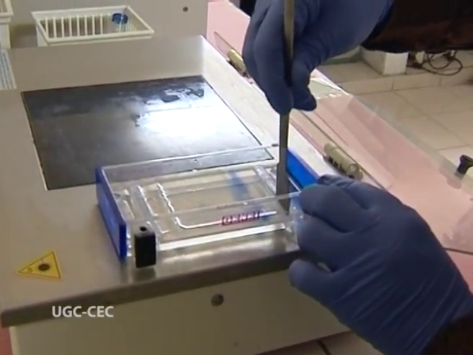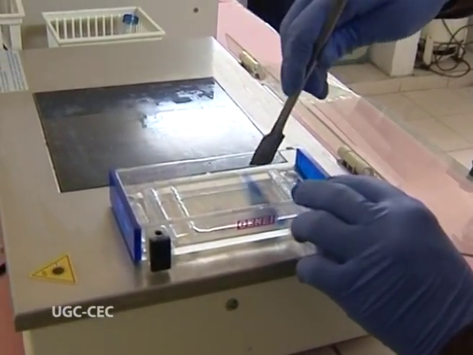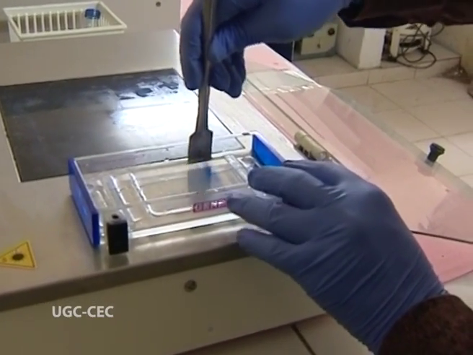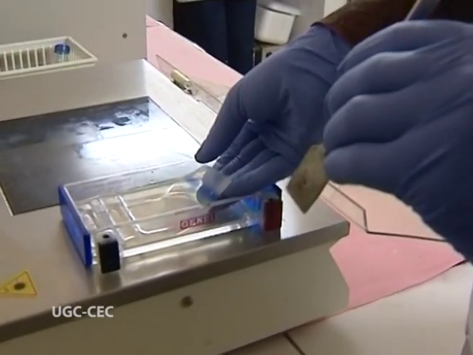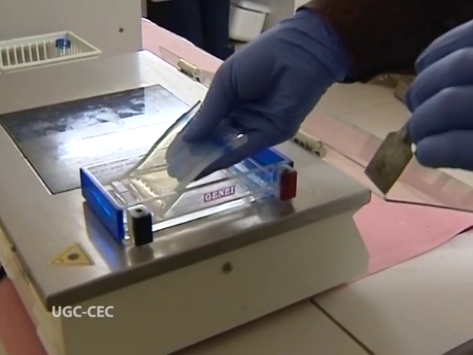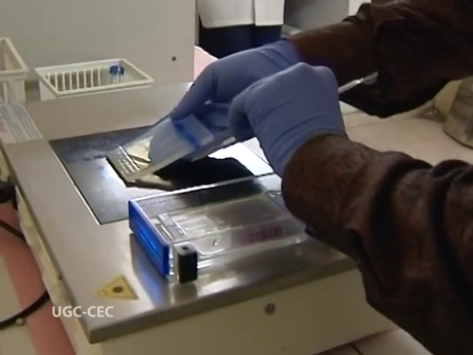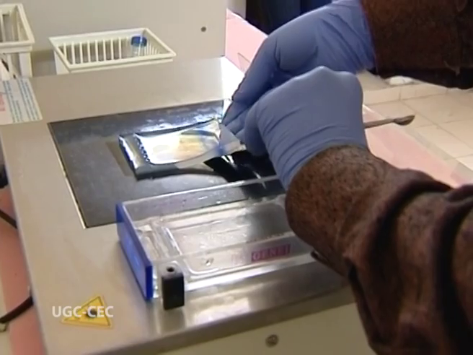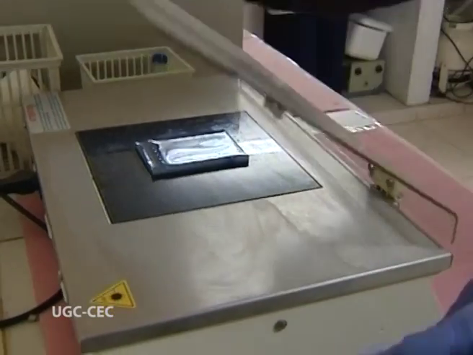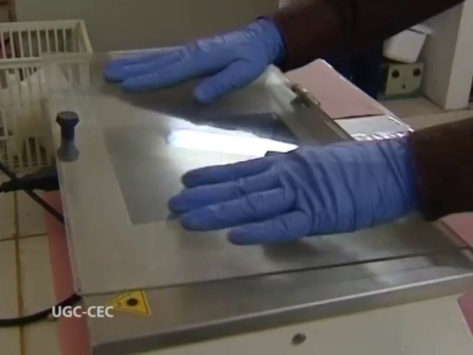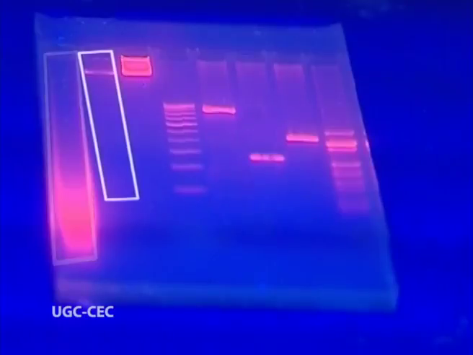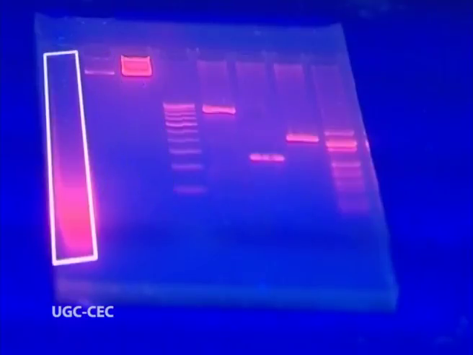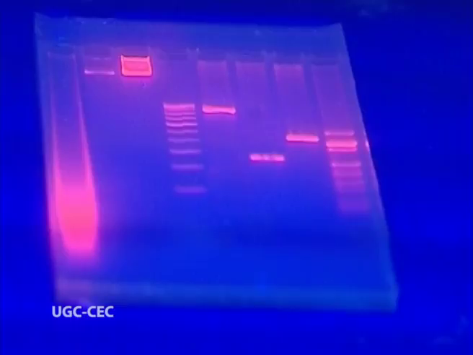Once the gel is run, we cut it thoroughly from all the sides with the help of a spatula. We place the gel from the casting tray onto the transilluminator. Once the light is passed, we see the bands. Now in this gel, the first three are DNA products, from which the first one is a shear DNA. You can see a trail of orange color behind the specimen.